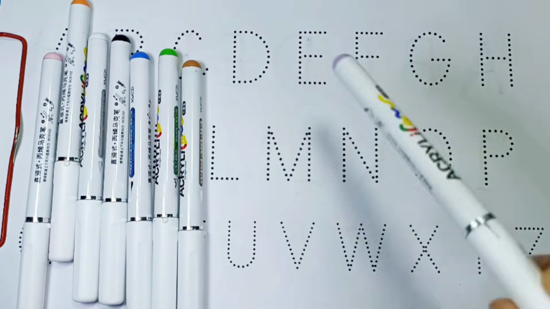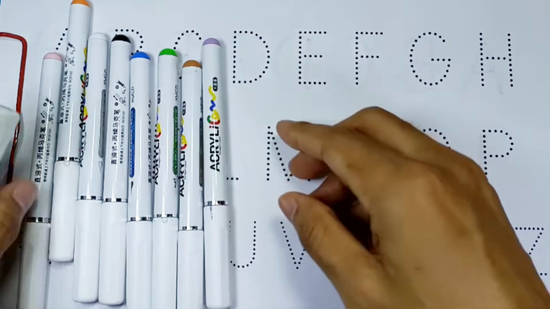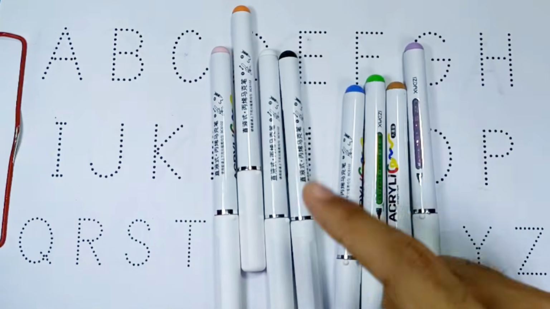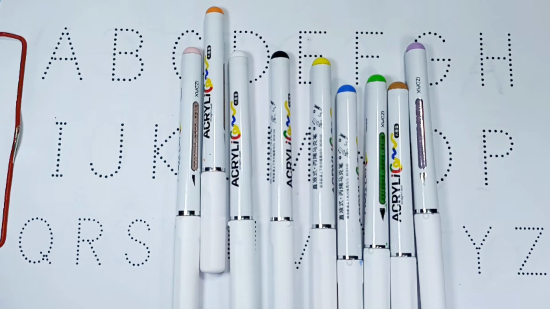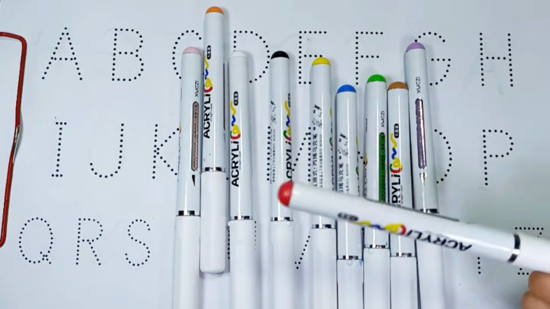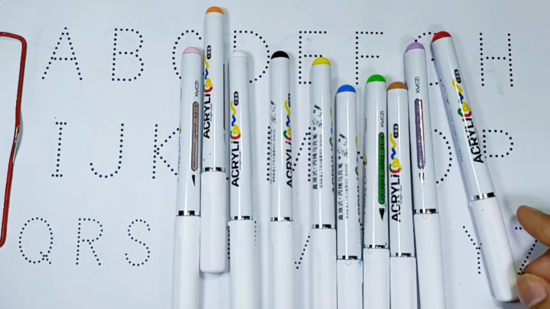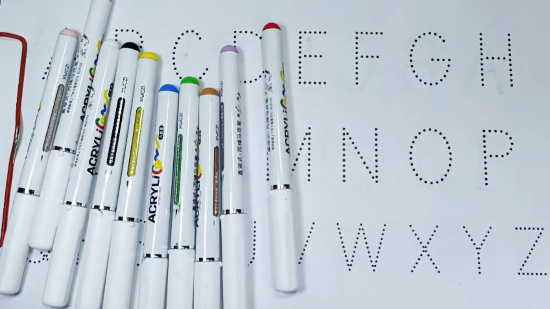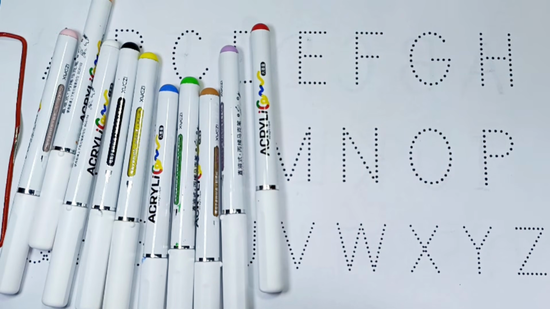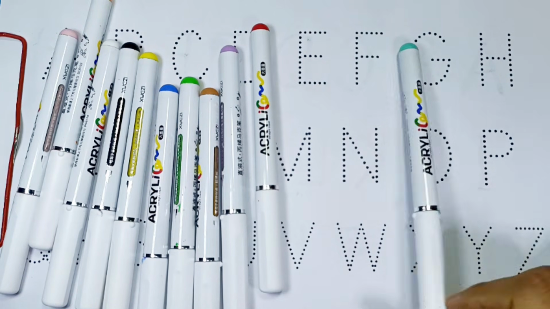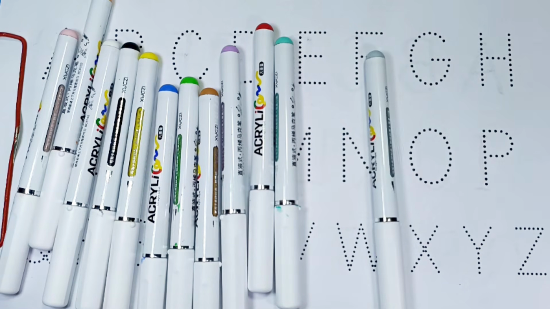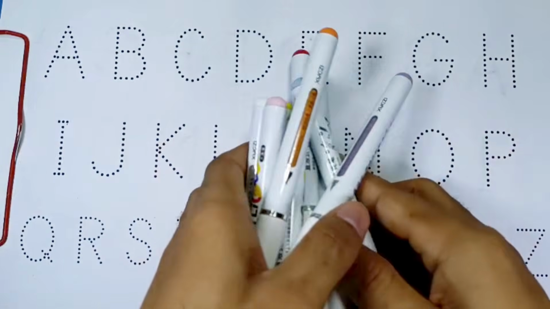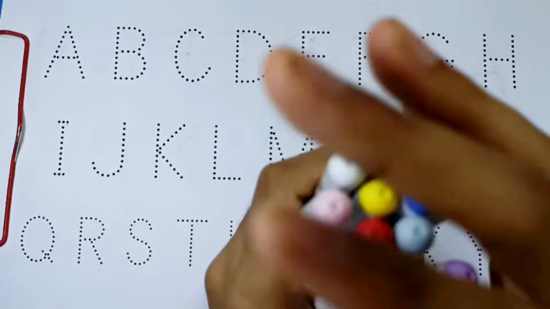Kids, the next one is purple color. Now we open the color of purple color. Stay with us. The next one is yellow color. And the next one is red color. Today we're writing capital letter alphabets A to Z. Dark gray color. Now we open the color of dark gray. And the next one is light gray color. Stay with us.